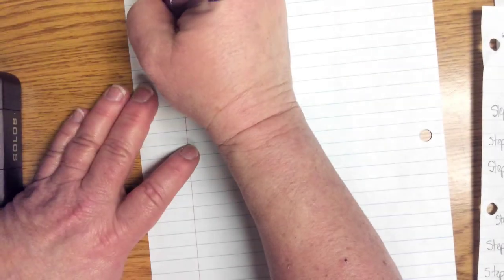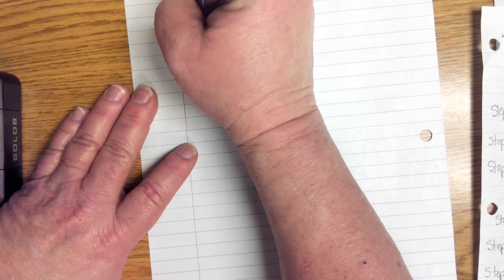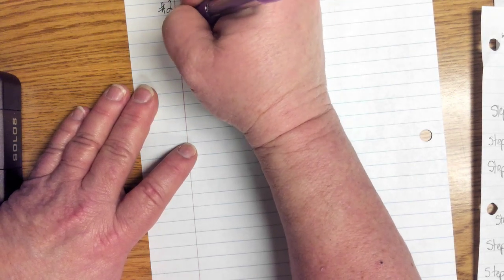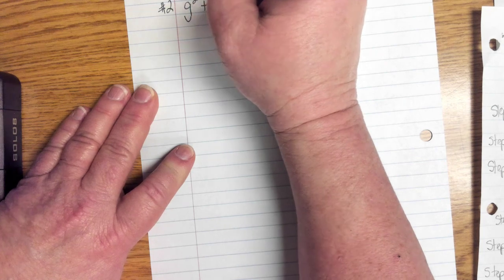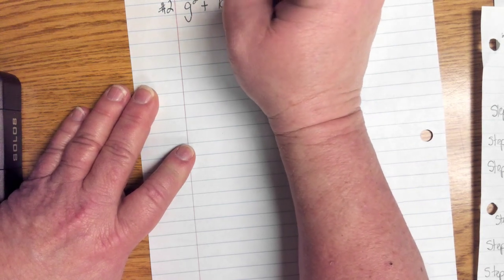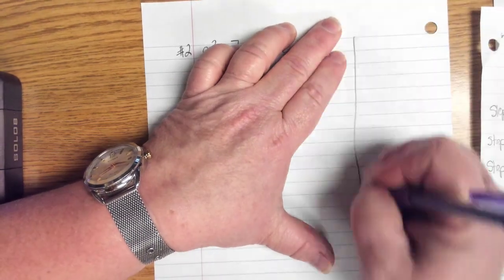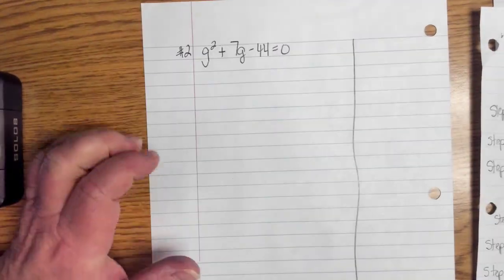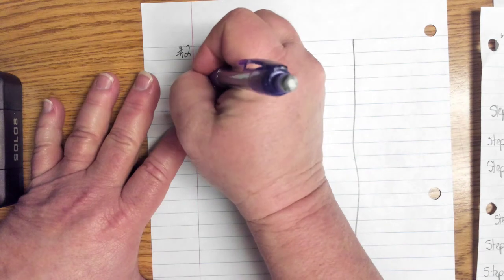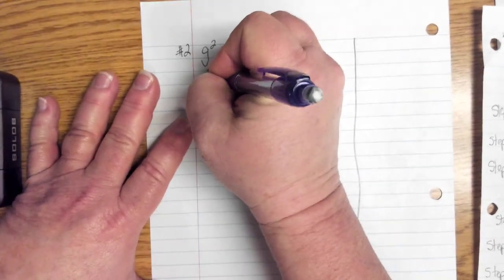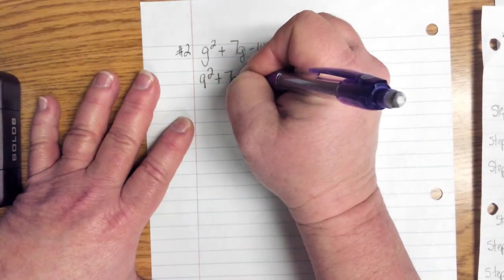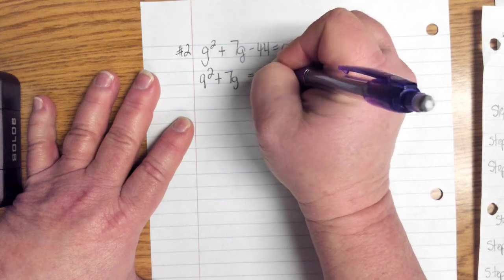I think I like this one. All right, so number 2 says g squared plus 7g minus 44 is equal to 0. And this is essentially what I do when I work these problems. I just do this, and I bring it over. g squared plus 7g is equal to 44.